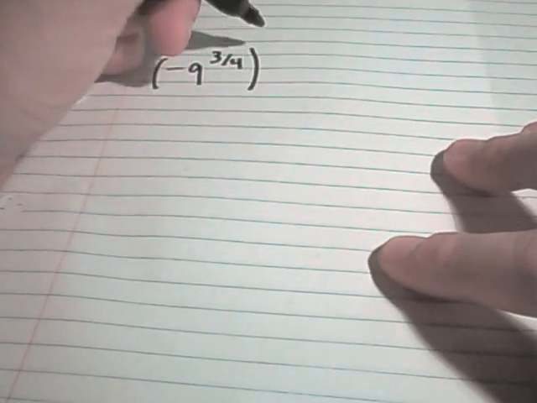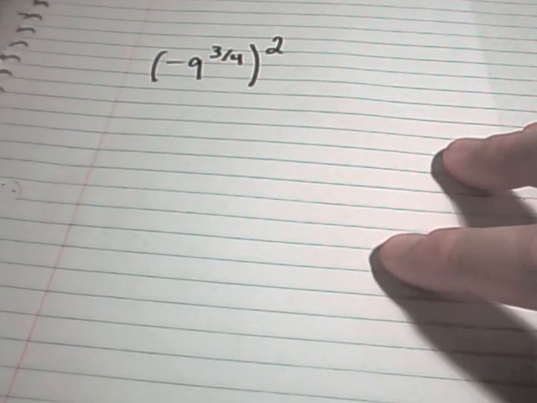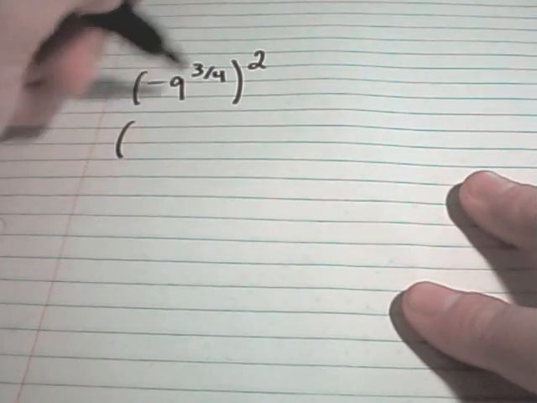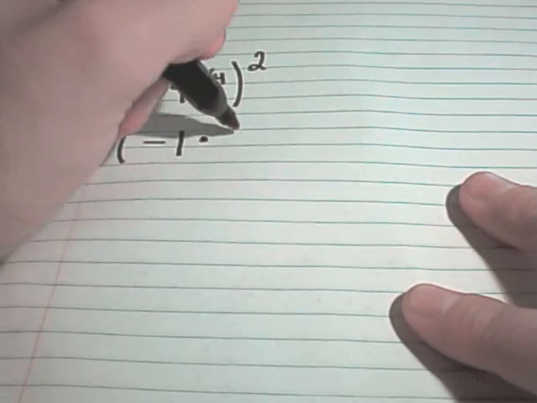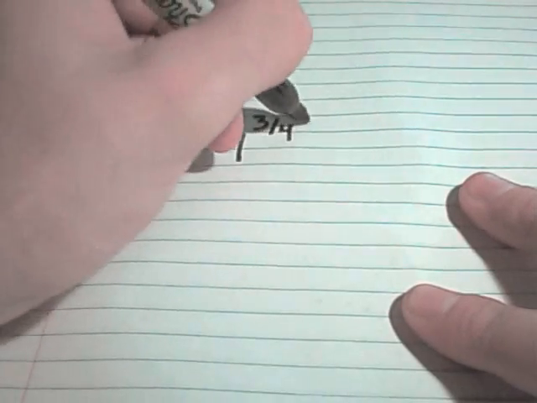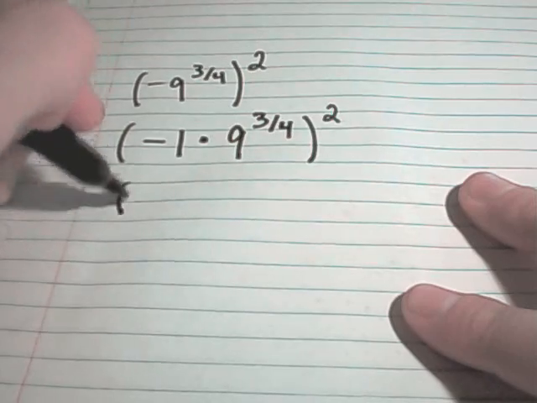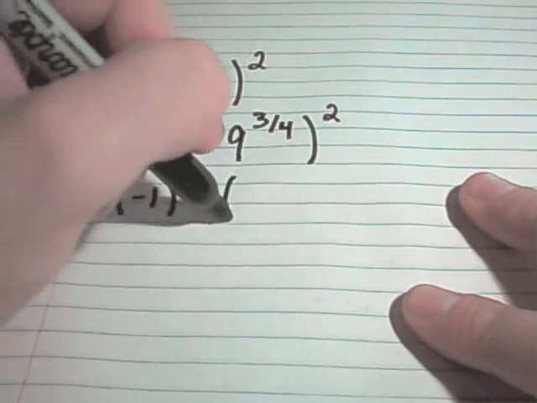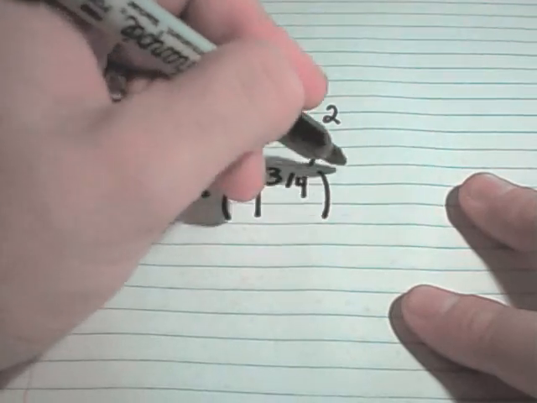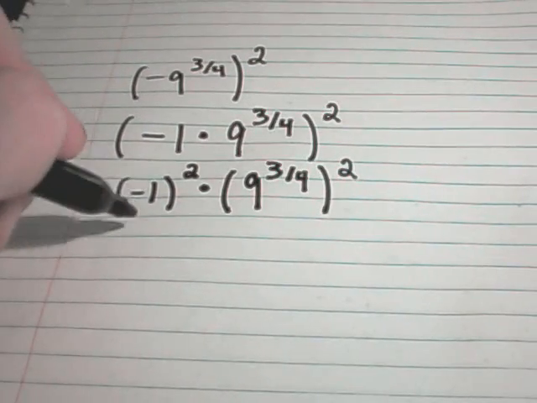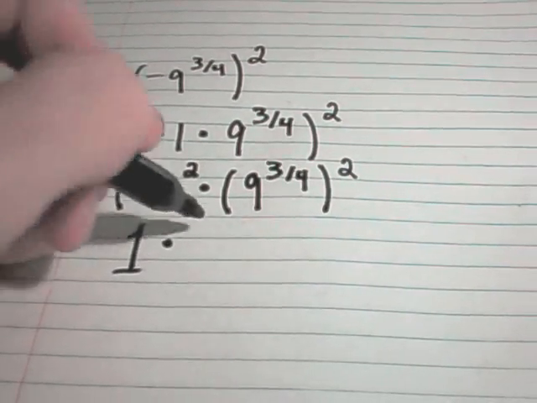So suppose we have negative 9 raised to the 3/4 all squared. There's a couple different ways that you could do this problem. Now we have to be careful, because when things are being squared, you could think about the inside as being negative 1 times 9 raised to the 3/4, squared. And when you have things inside of parentheses being raised to a power, what that means is both of those things get raised to that power. So I could break this up as negative 1 squared and 9 to the 3/4 quantity squared. Well, negative 1 times negative 1 is just positive 1.